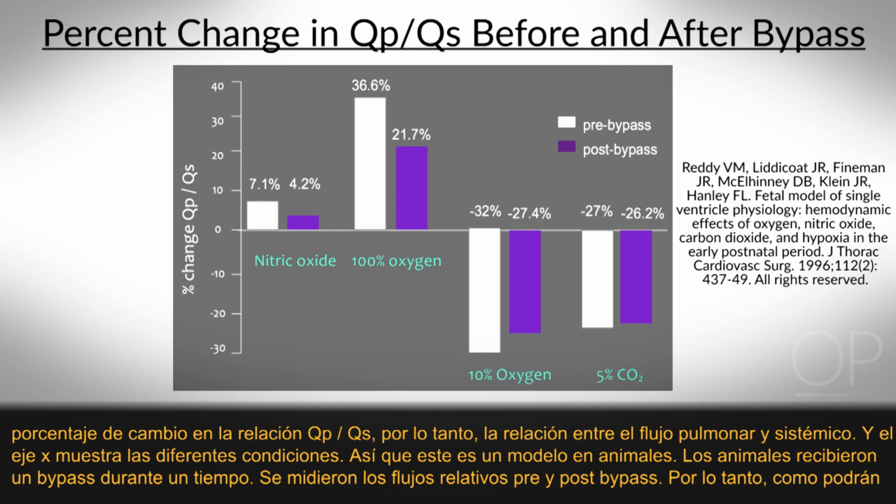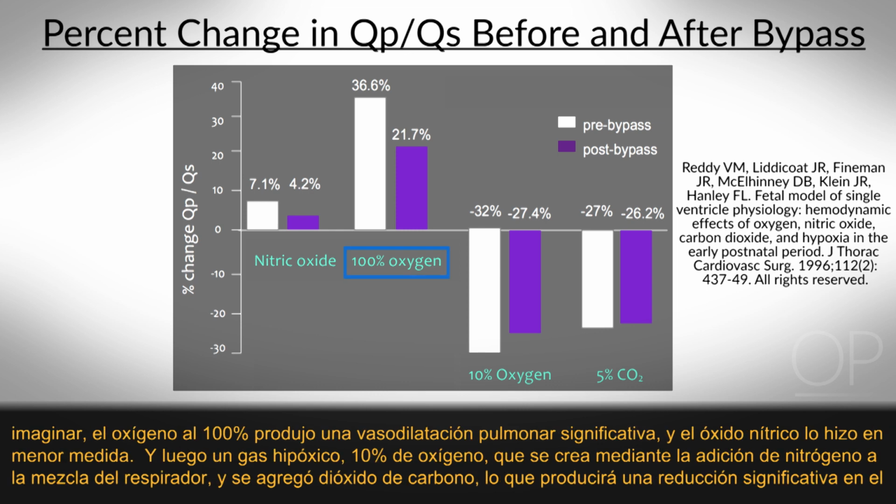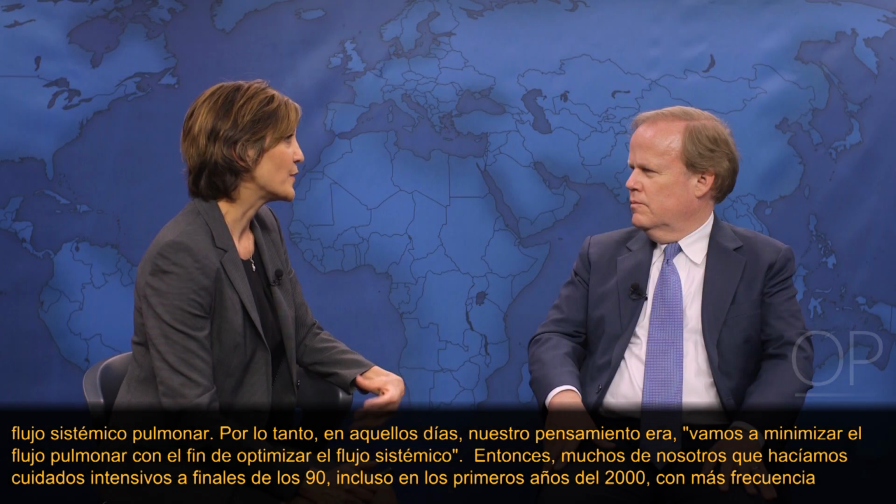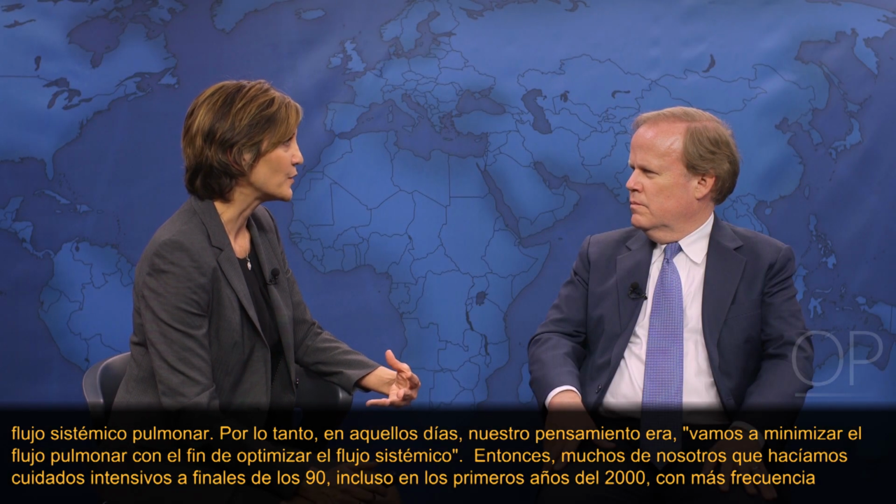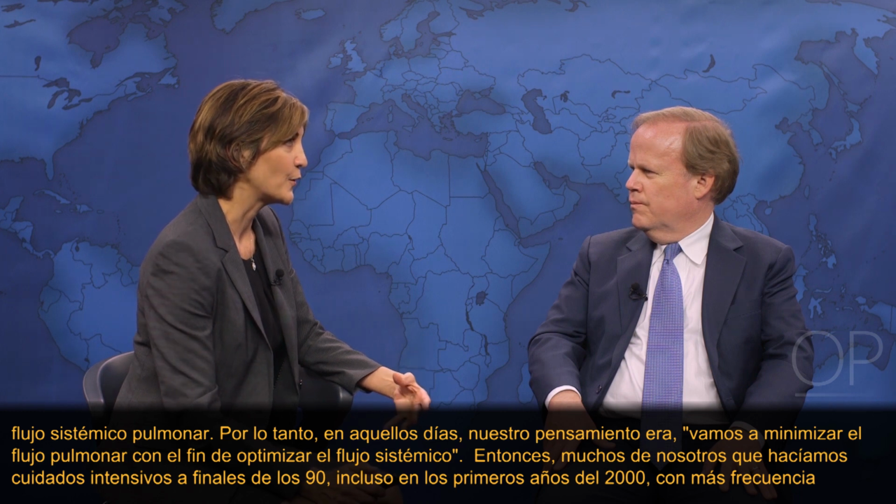So this is an animal model. The animals were placed on bypass for a period of time, and measurements were made pre and post bypass of relative flows. So as you'd imagine, 100% oxygen produced significant pulmonary vasodilation. Nitric oxide did to a lesser extent. And then a hypoxic gas, 10% oxygen, which is created by adding nitrogen to the ventilator mix, and added carbon dioxide will produce a significant reduction in the pulmonary to systemic flow. So in those days, our thinking was, let's minimize pulmonary flow in order to optimize systemic flow.